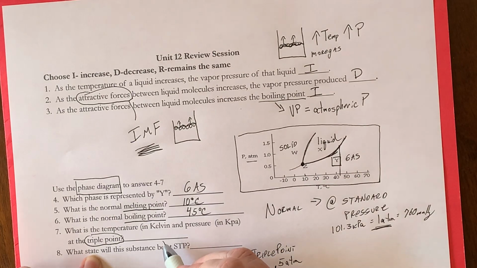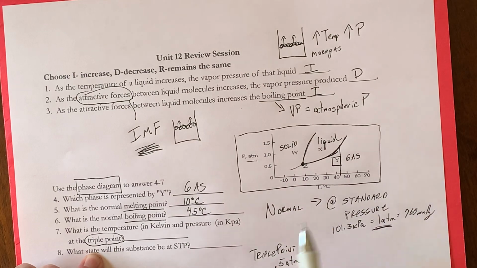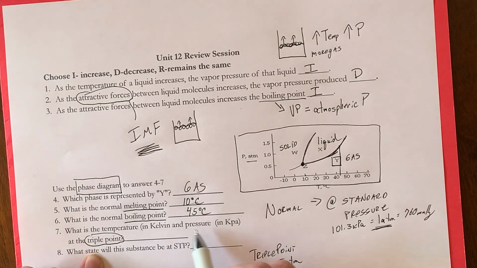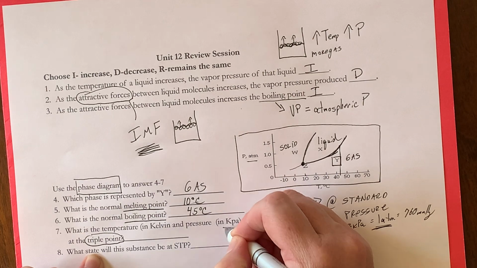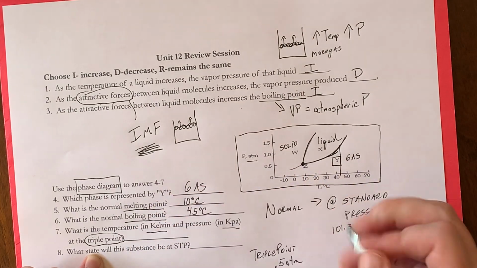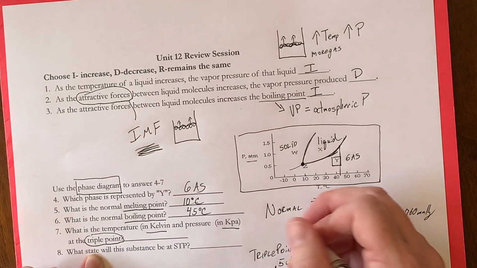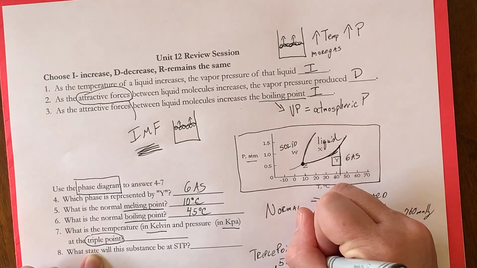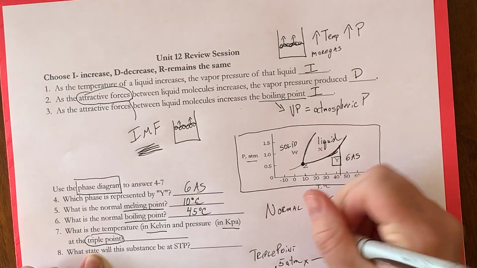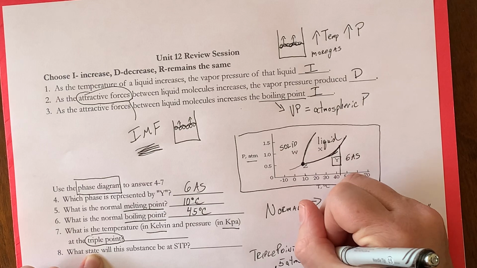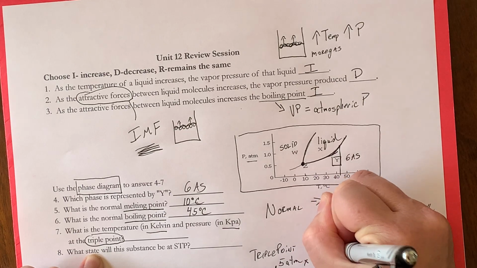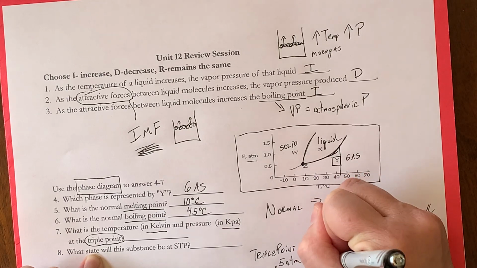Now in this question, and as you saw on your check for understanding, make sure you're watching those units because in some questions I'm going to want you to convert. And in this case, I do. I want to know what the temperature and pressure are. I want the pressure in kilopascals and the temperature in Kelvin. All right, so we're going to convert our 0.5 atmospheres. I love factor labels, so we're going to go ahead and do that to kilopascals, 101.3 kilopascals for 1 atmosphere.